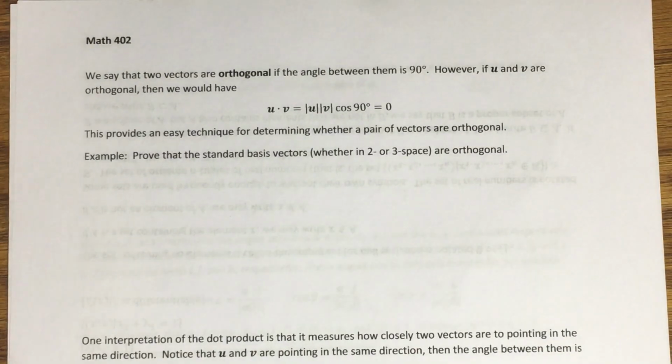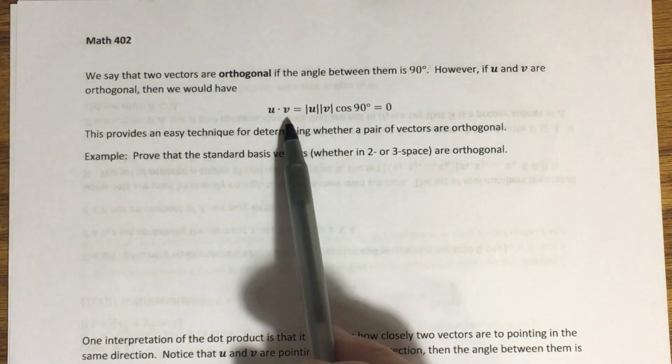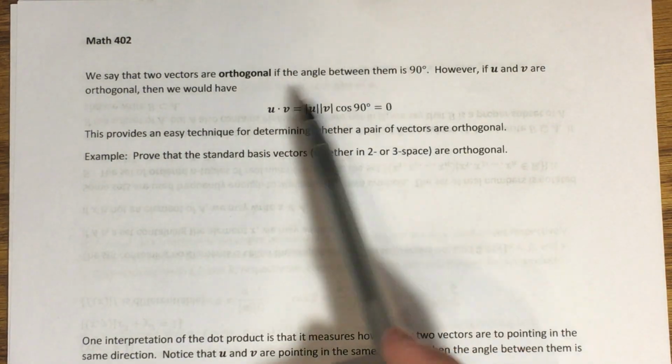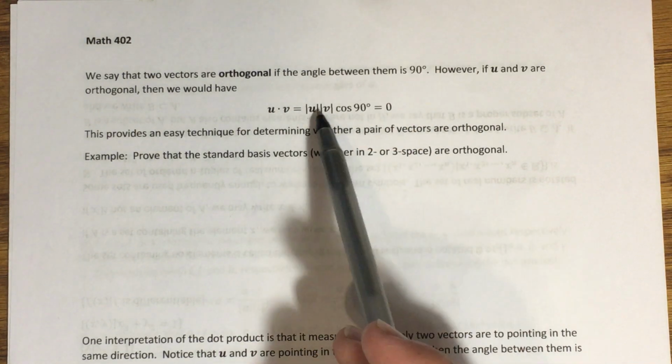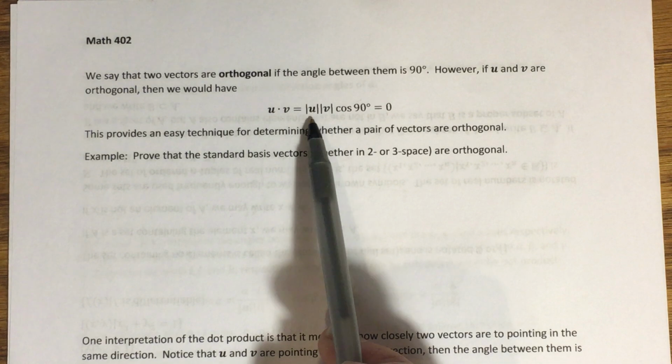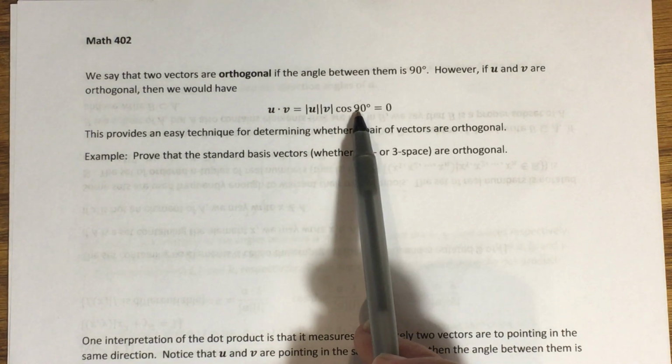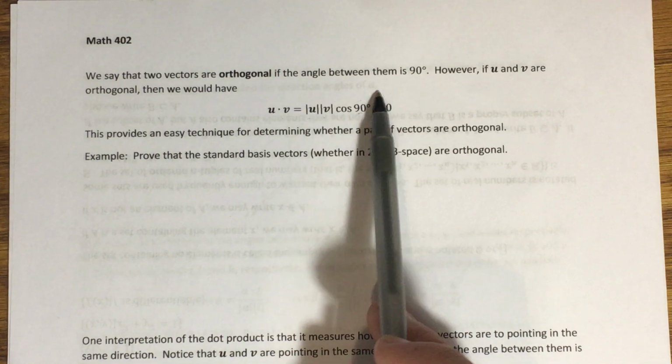So next we're going to define a term that you might be familiar with, orthogonal. A synonym for orthogonal is perpendicular. So we say that any two vectors are orthogonal, or we could also use the term perpendicular, if the angle between them is a 90-degree angle. However, going back to the definition of a dot product, specifically that second definition that we came up with, if there's a 90-degree angle between two vectors, then their dot product, which is equal to the product of the magnitudes times the cosine of the angle between them, that angle would be 90 degrees. But cosine of 90 degrees is 0, so this whole expression goes to 0.